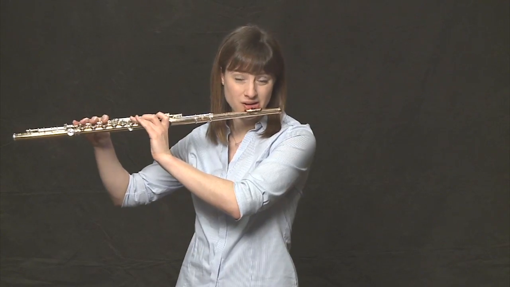Here is the same C major scale, but played very legato, or long, lengthened.